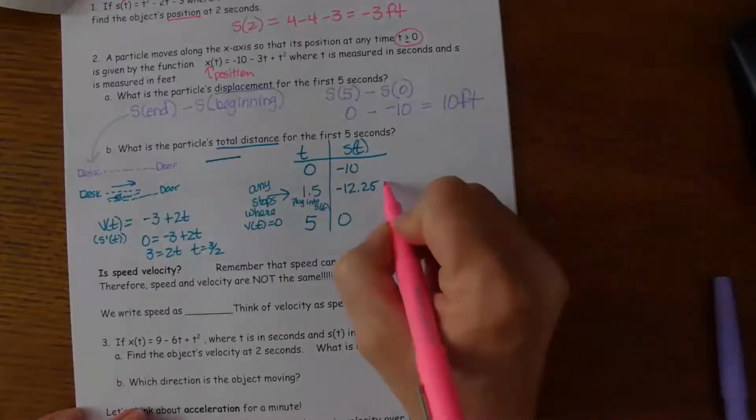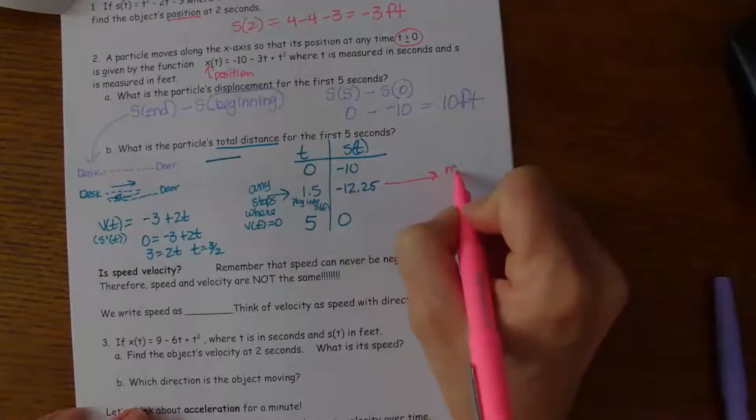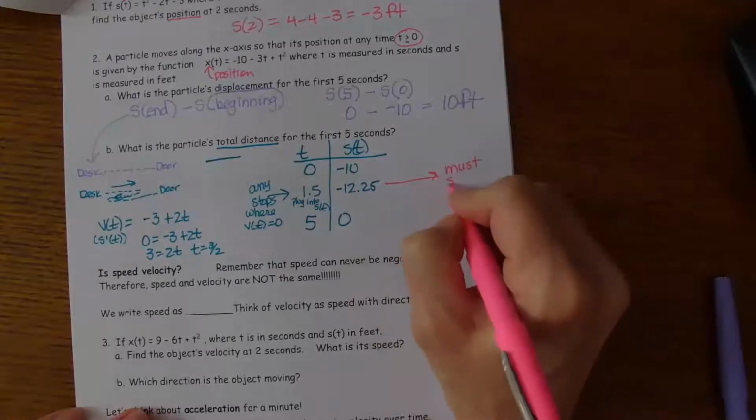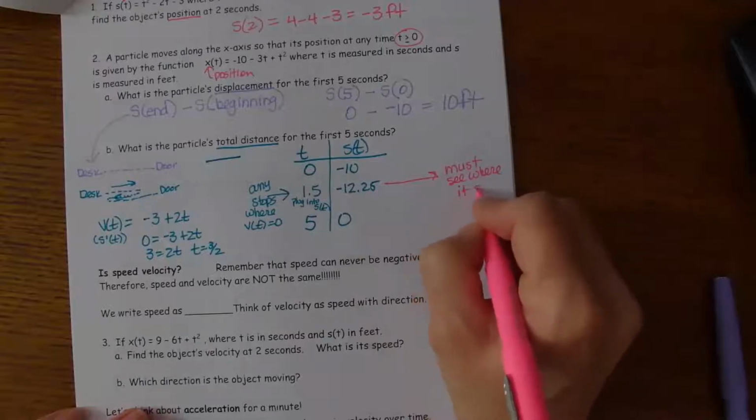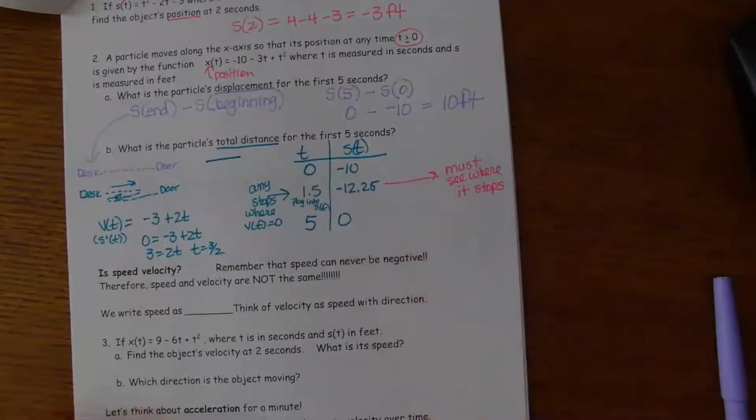So we're right here. We must see where it stops. Anytime an object stops, let's think about this now. An object is moving. Anytime it stops, it could either keep going and it might not change my distance, or if it stopped, it could go back the other way. So that's what we're checking for. Everybody get that? I'm relying on y'all to check my work. My typing's not too good, you know that.